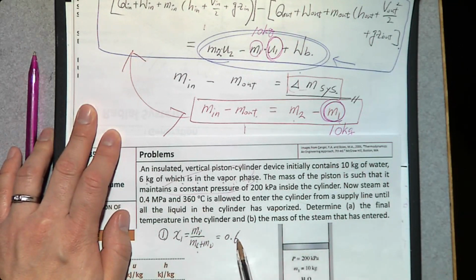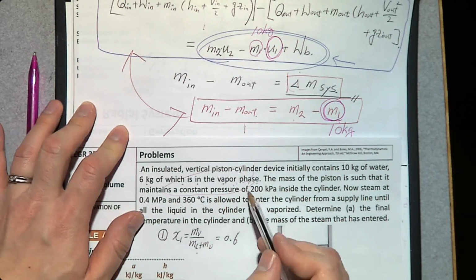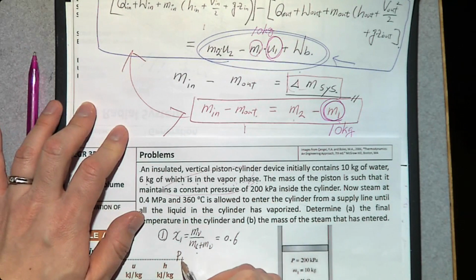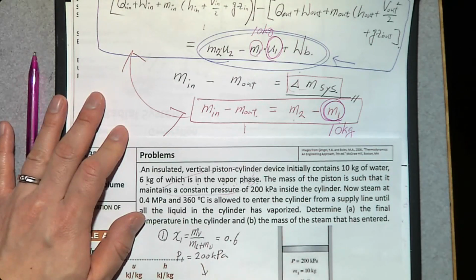The mass of the piston is such that it maintains a constant pressure process, so P1 is 200 kilopascal, and P2 is also 200 kilopascal.